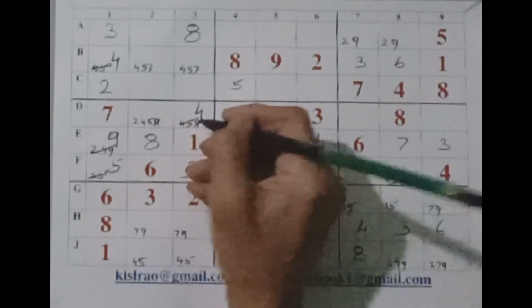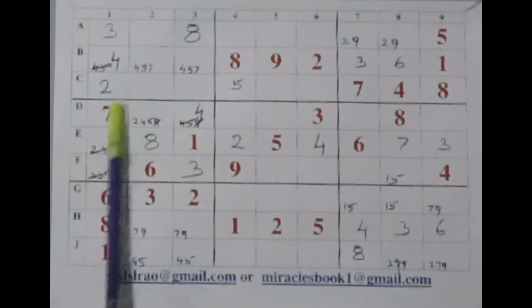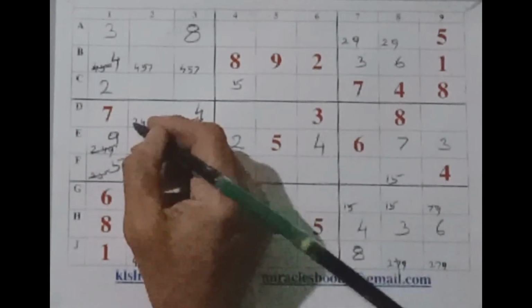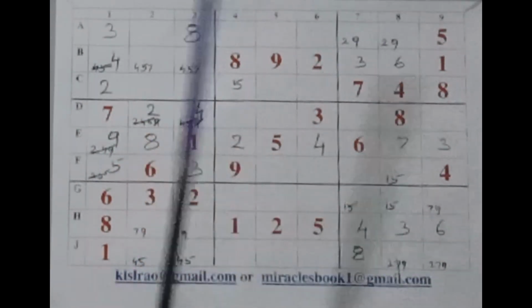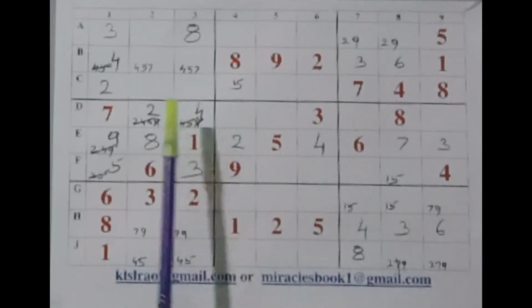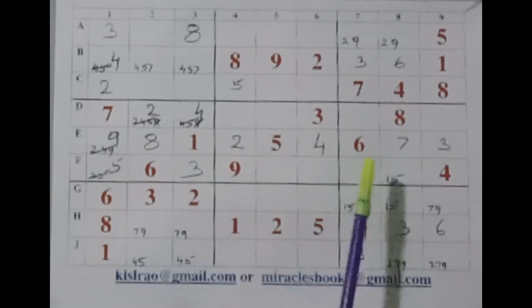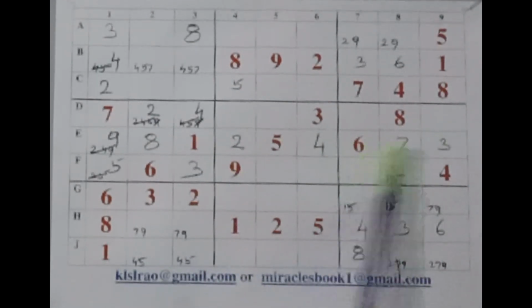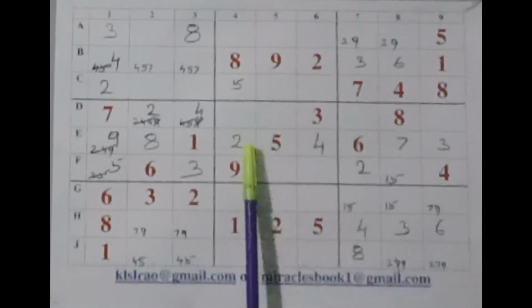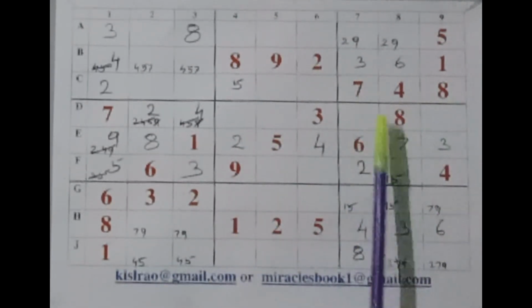This is a 4. And the last cell in this box is for number 2. That's the place for 2. Okay, now this 2 here and this 2 here in this box, this is the place for a 2. Okay, and now what about these 3 places in this box?